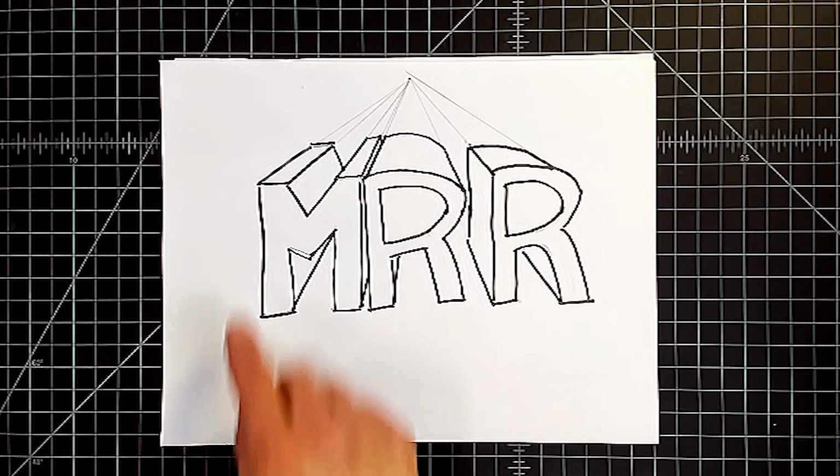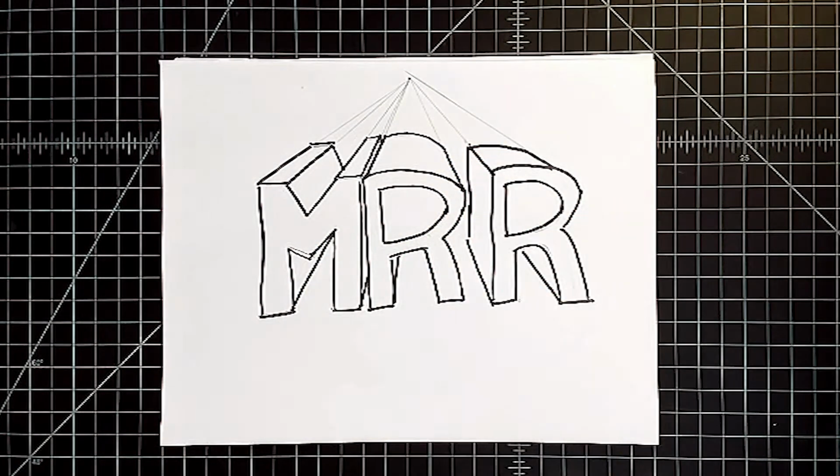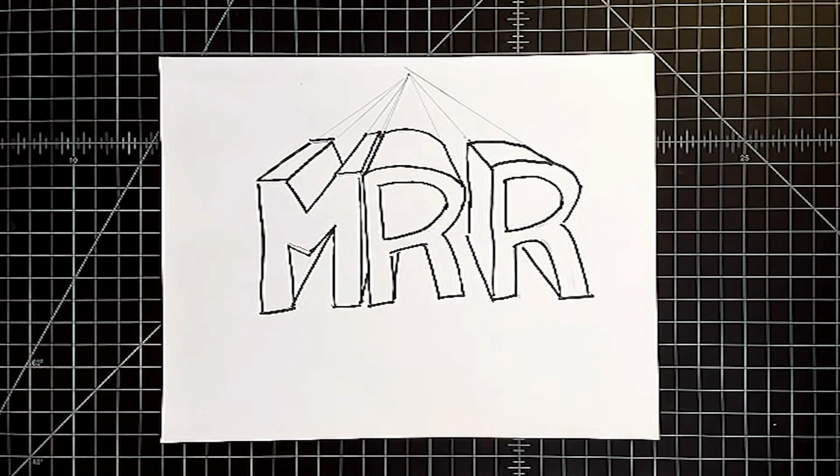Right, so again, if you have any of these corners, any of these edges, these outside edges of these letter R's, or these different curved letters, you would actually still connect those to your vanishing point. Okay, so if you have any questions, go ahead and let me know.